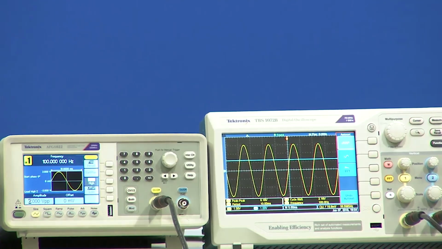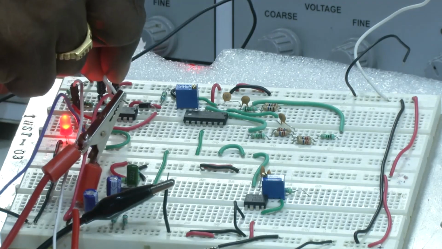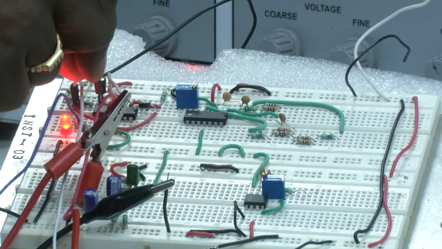So when we look into the board, we will connect the positive terminal to the input terminal. Positive in this case is the 10th terminal. So 1 2 3 4 5 6 7 8 9 and 10.